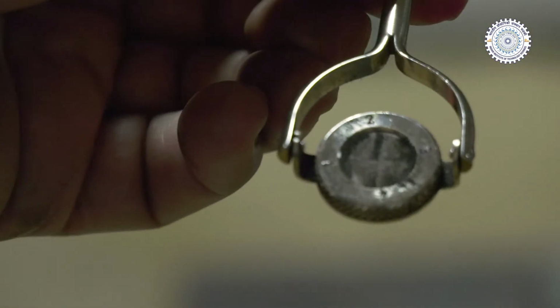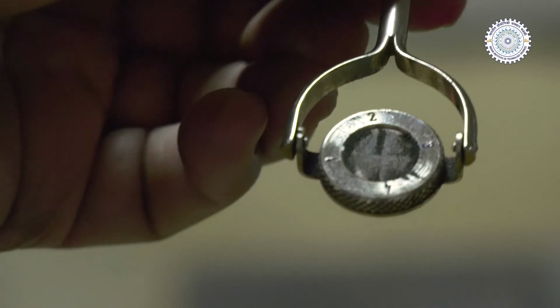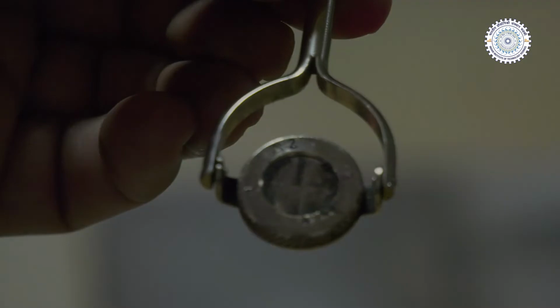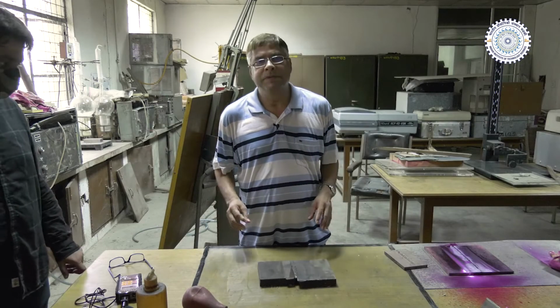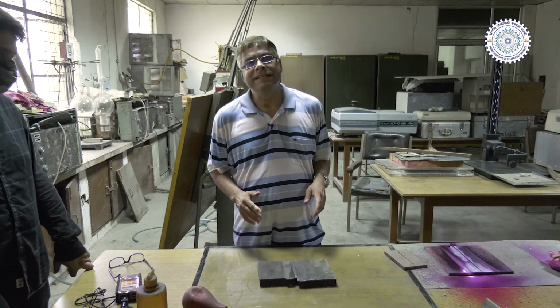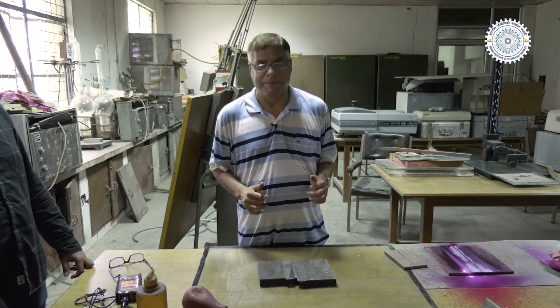So even fine objects can also be tested using the magnetic particle tests for the presence of the surface defects. So now we will talk about the ultrasonic test. Now ultrasonic testing is used for multiple purposes.